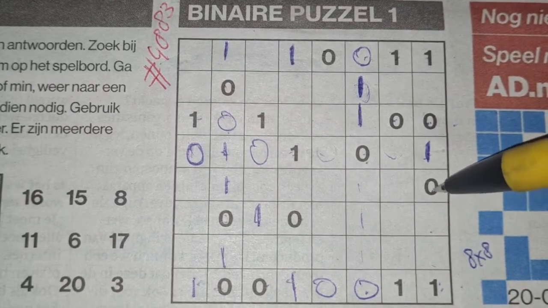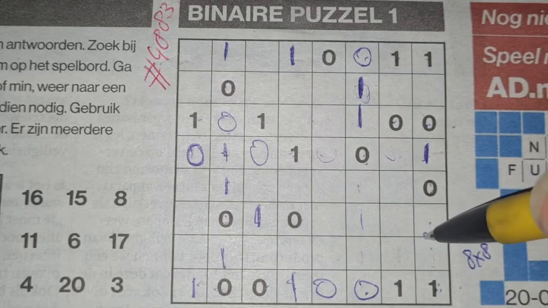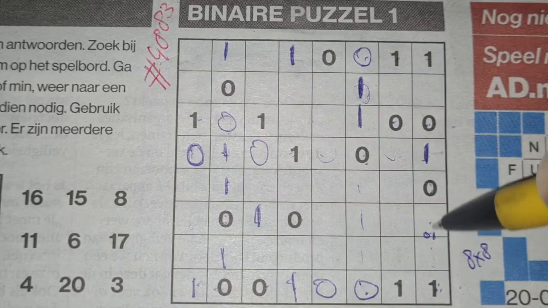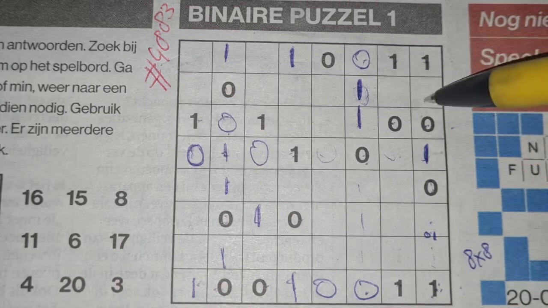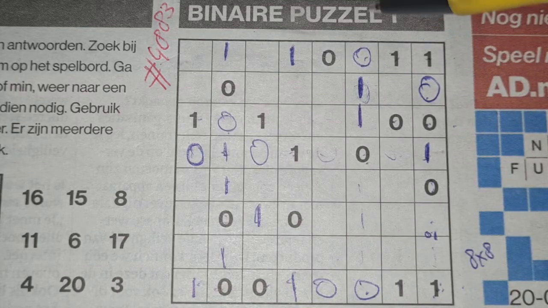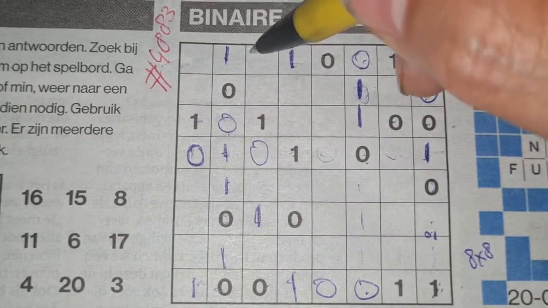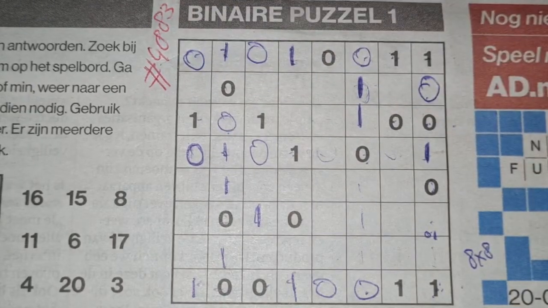And I know between an O and a 1 with 2 empty boxes between, there's always an O and a 1 there, but I do not know in which order. So we have the first one, the second one, the third one, and the fourth one. So this box should be an O. Between the ones comes an O. We have 4 ones, so the rest are O's. Alright.